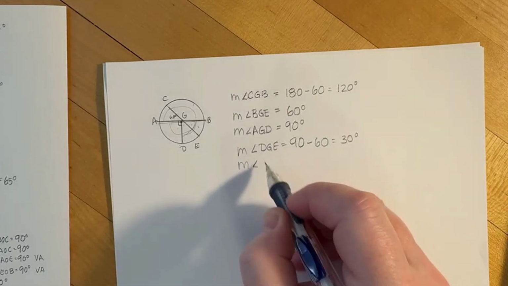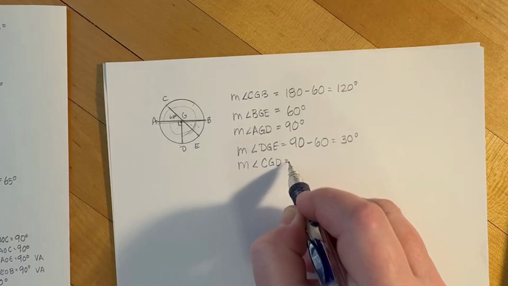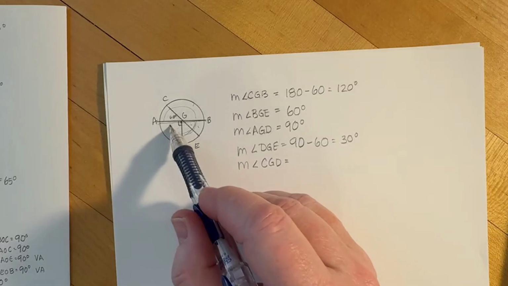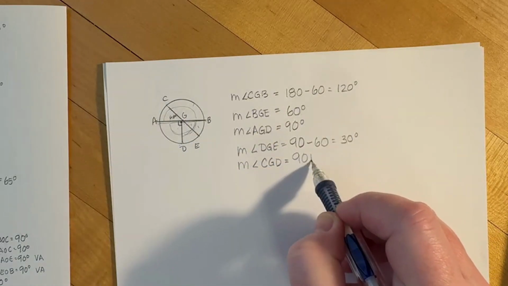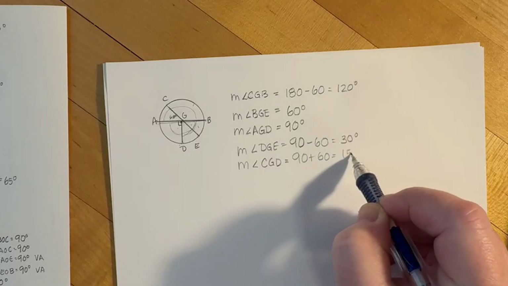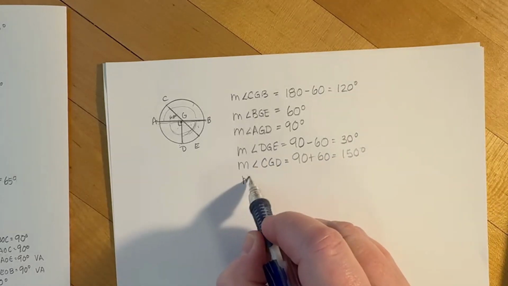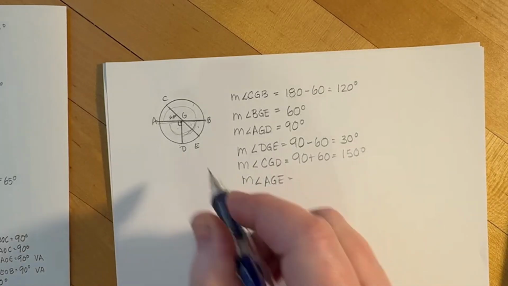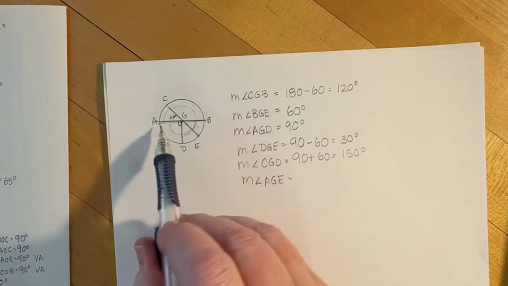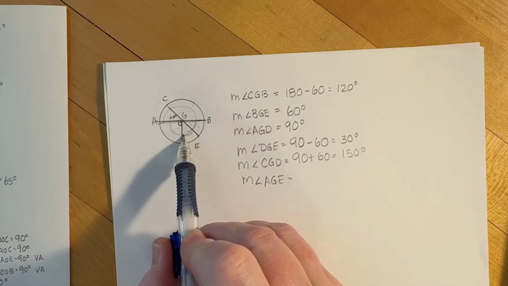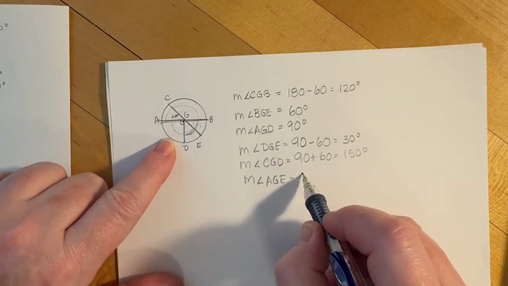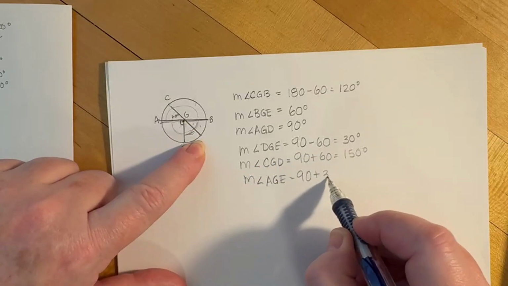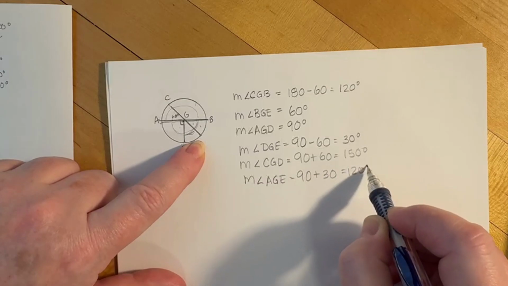The measure of angle CGD. CGD is this 90 plus this 60, and that's 150 degrees. The last one we're going to try to find here is the measure of angle AGE. Well, it's whatever this one is plus this one. So this one we knew was 90, and DGE we found earlier was 30. So that's 120 degrees.